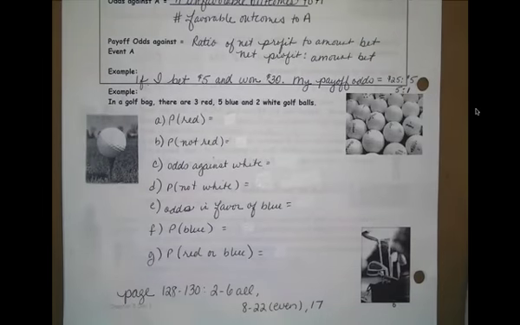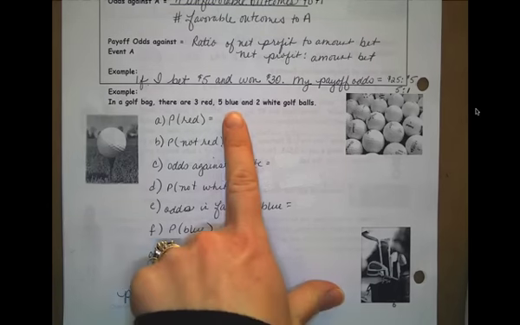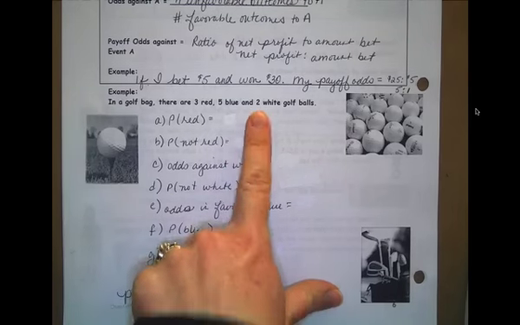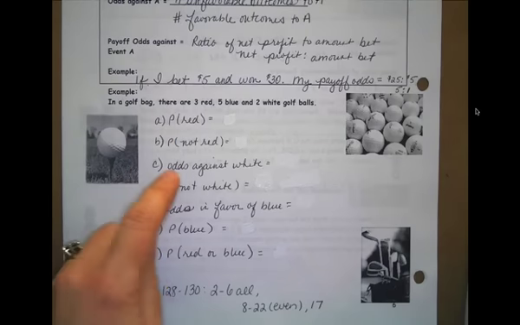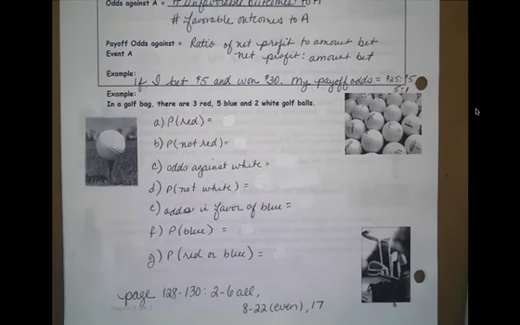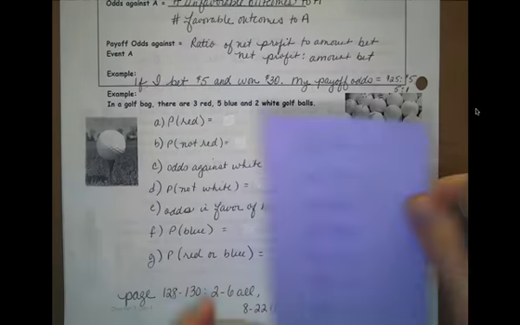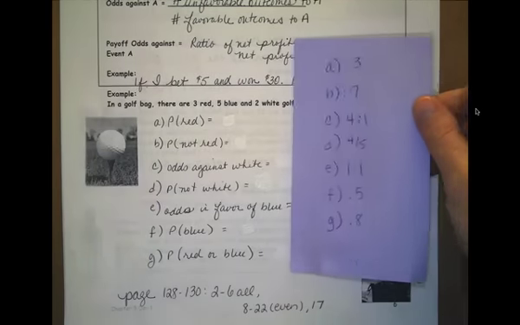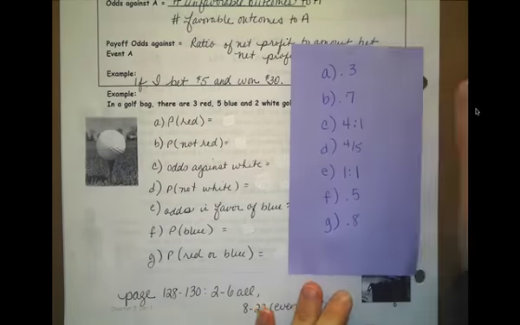If you want to take a minute and just go through those: 3 red golf balls, 5 blue, 2 white. So find these probabilities or these odds. Go ahead and do that. Pause this video. Don't just copy my answers. The answers that you should have gotten are going to be listed right here in this purple post-it note.